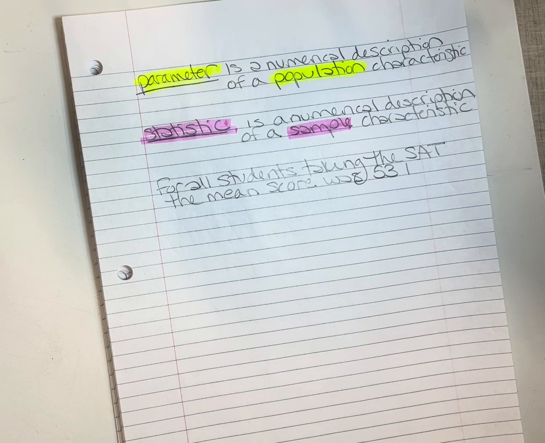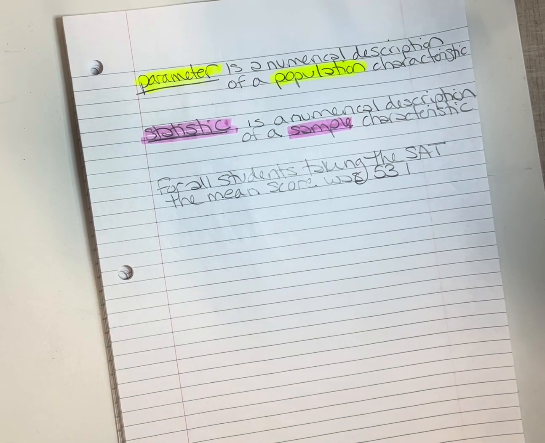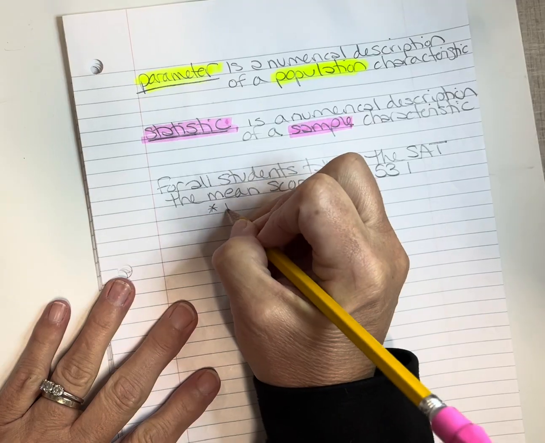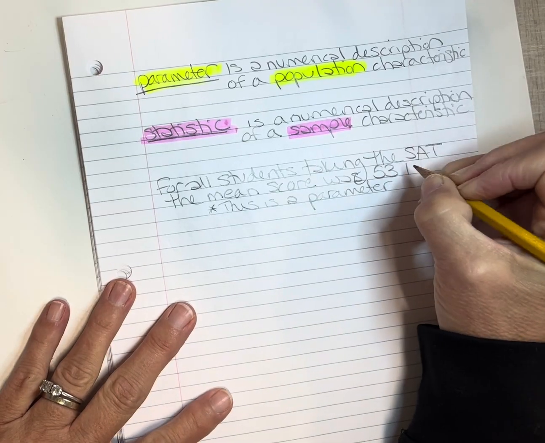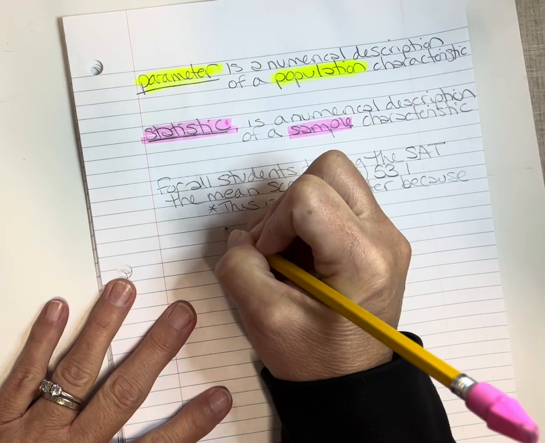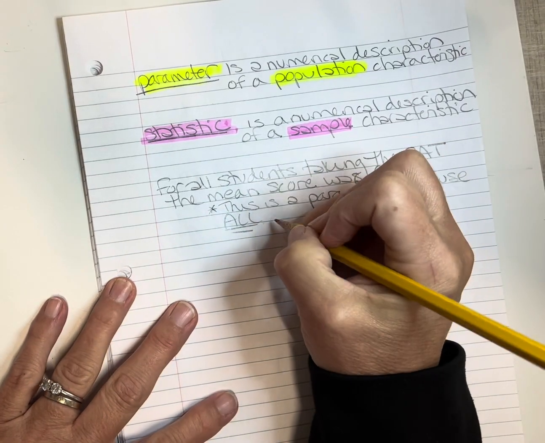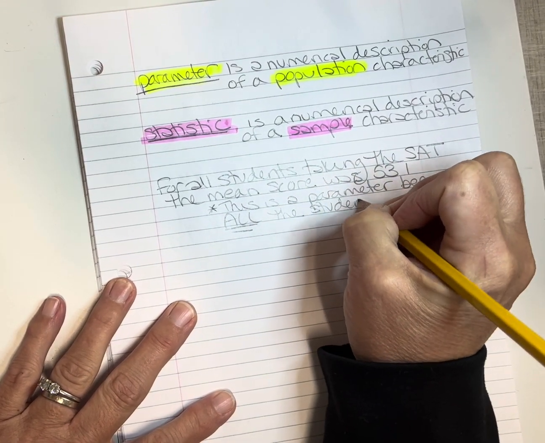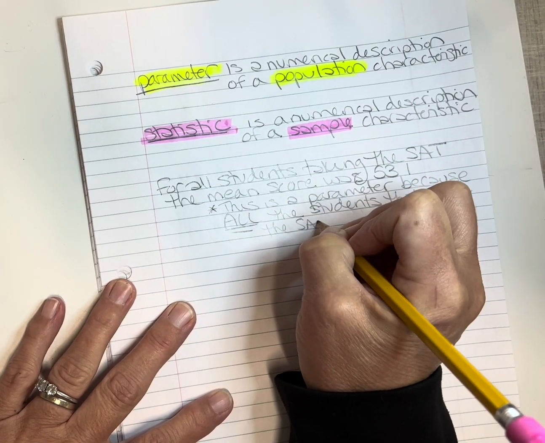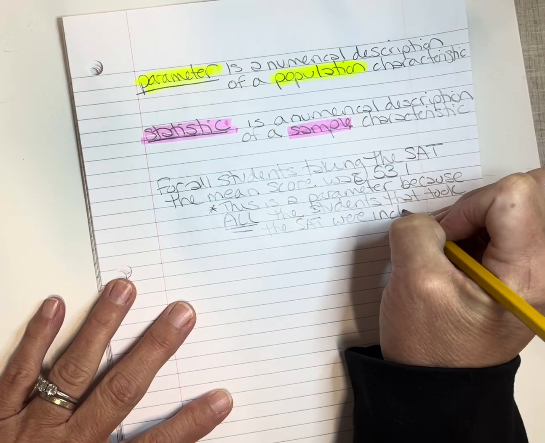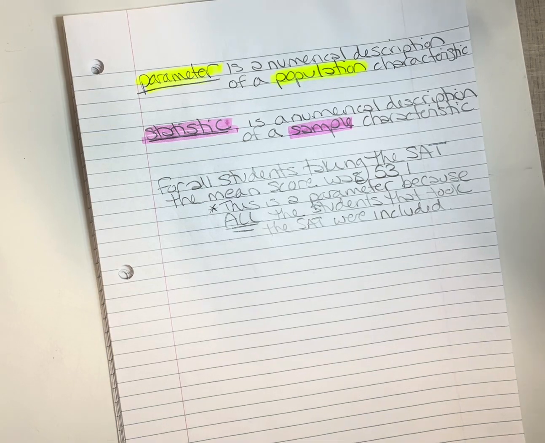Okay, so here's a good example where they can actually track every student that took the SAT in the United States on that day and figure out what their mean score was, right? Average score. Very good. So this is a parameter because all the students that took the SAT were included. So it wasn't just a sample, it was all.